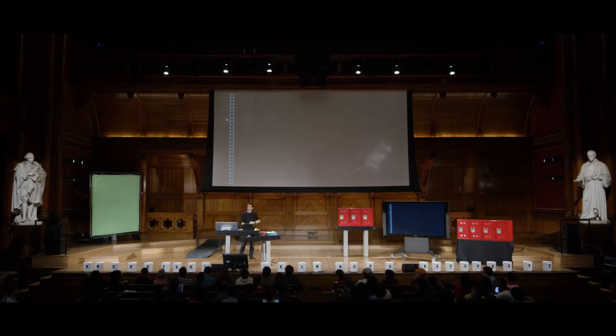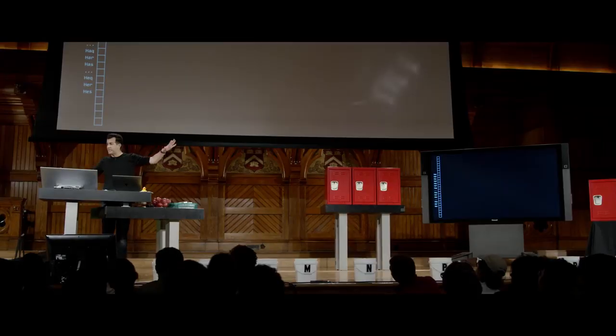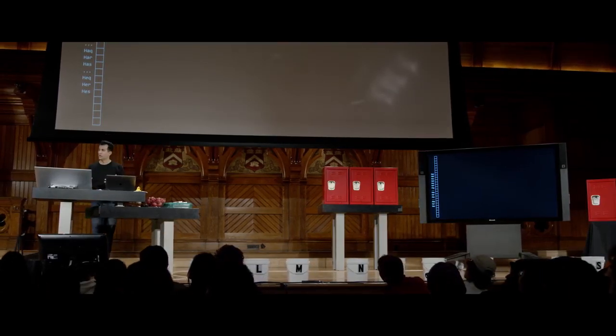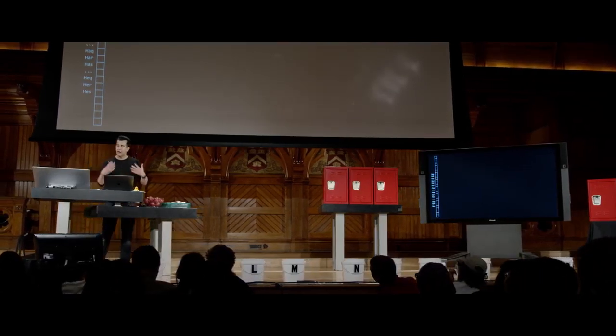But suppose we use not HA, but maybe HAA, HAB, HAC, HAD, HAE, HAF, HAG, HAQ, HAR, HAS, HER, HES. So we have a lot of buckets and even more in between not pictured. Now we can go ahead and hash on Harry's name, Hagrid's name, Hermione's name.